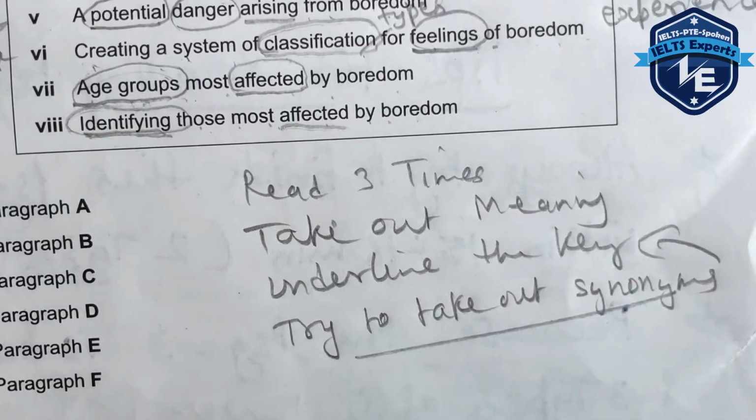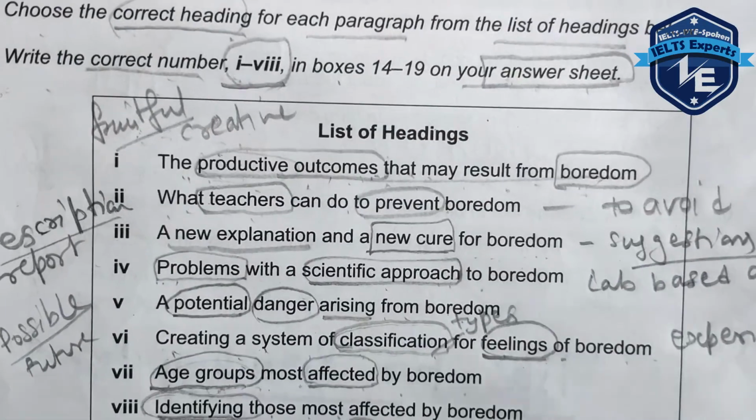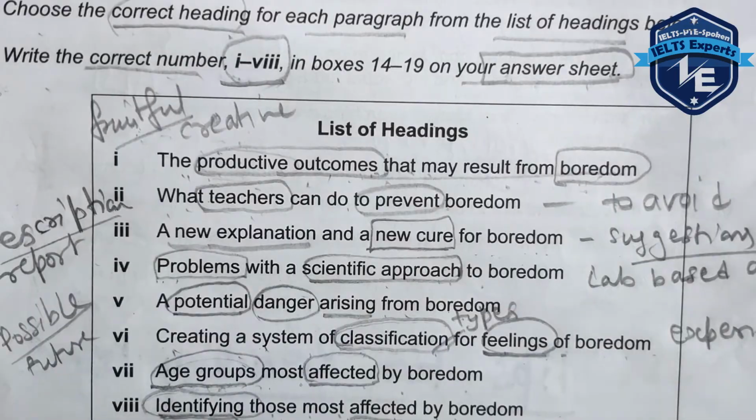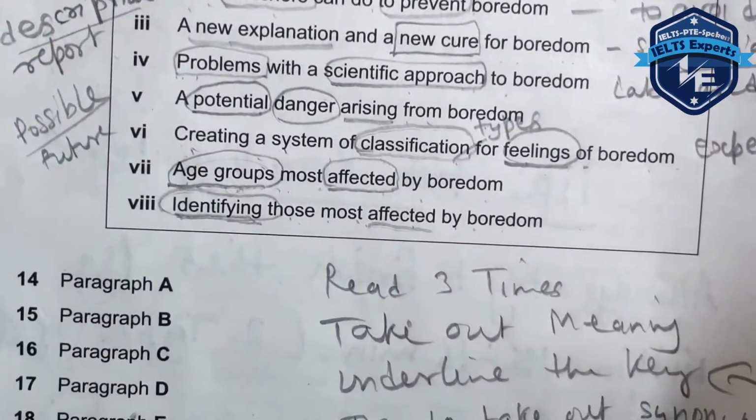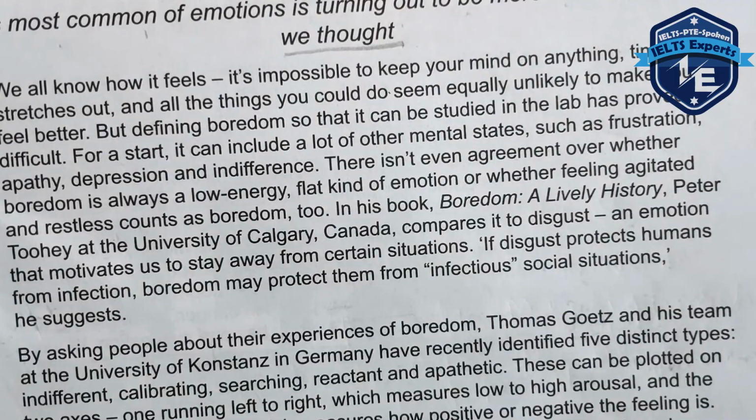Okay, let's start. These are our list of headings. Let's look at paragraph A. Yes, here it is, paragraph A.